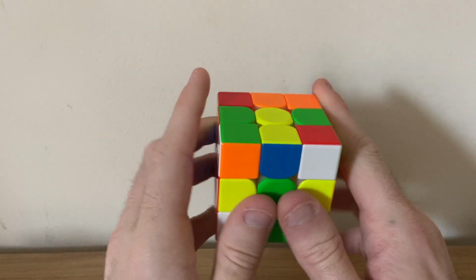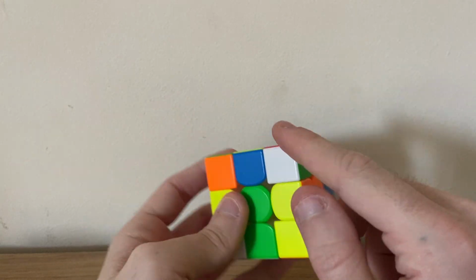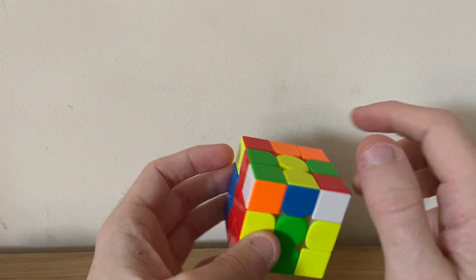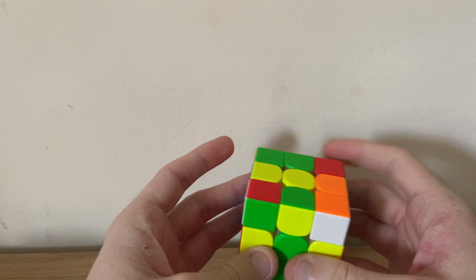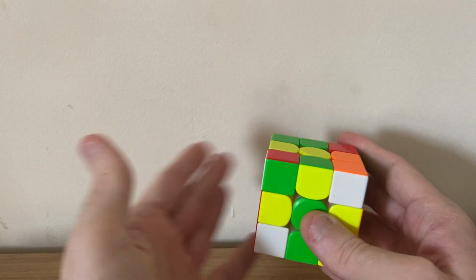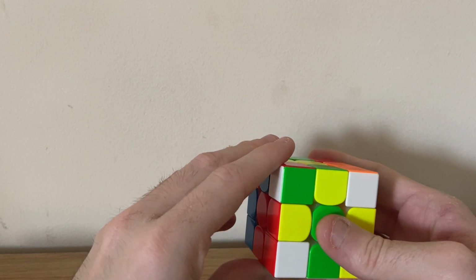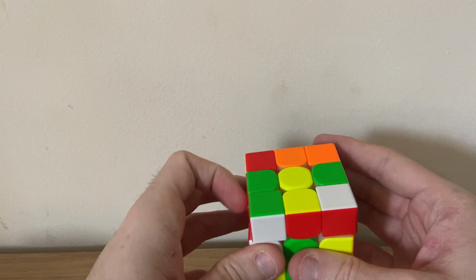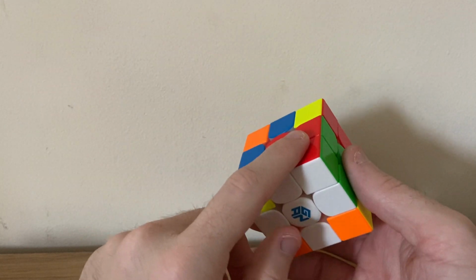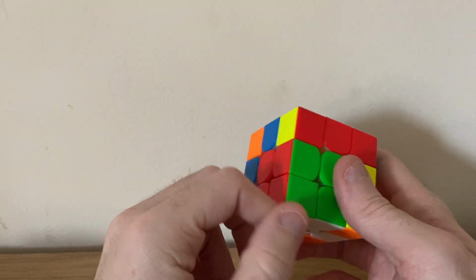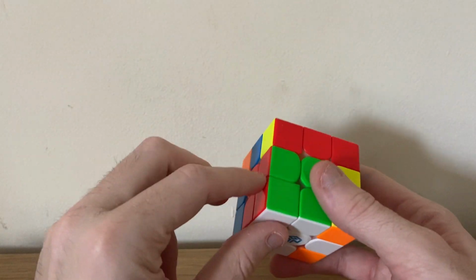So what you can do for this case, if you want to attach this red and green corner to this red and green edge, is to simply align it like this, so it's facing towards your left, and just do an L prime, U prime, and L, which joins them together, and it makes this first pair.